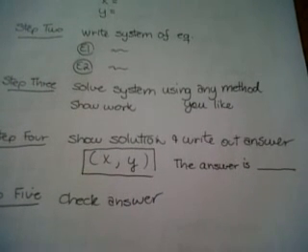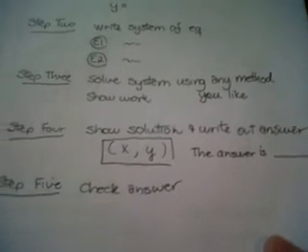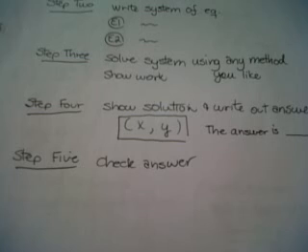The answer is, or the ages are. Just make sure you show your answer. Step 5, check your answer. Make sure that you did it correctly.